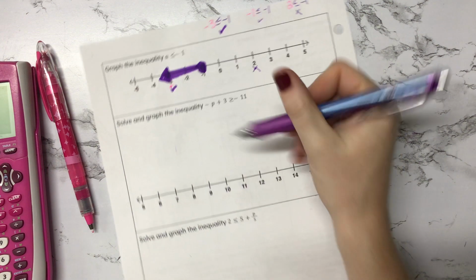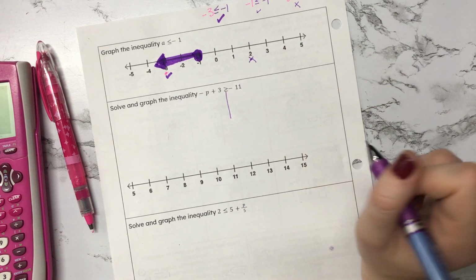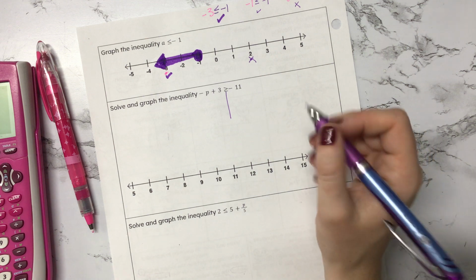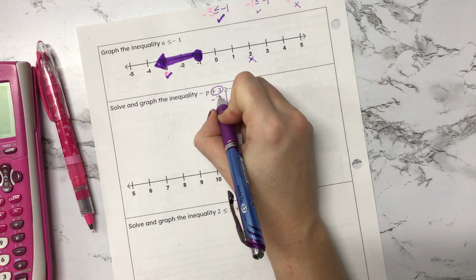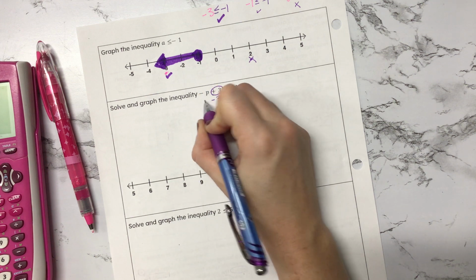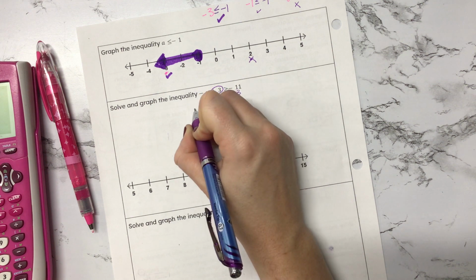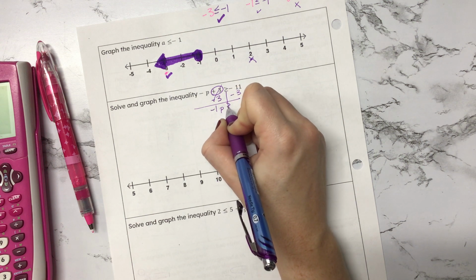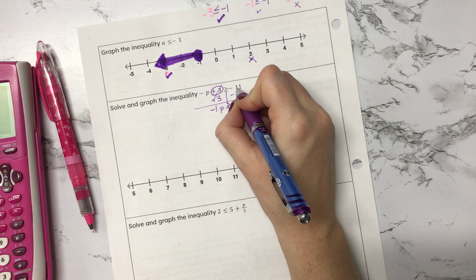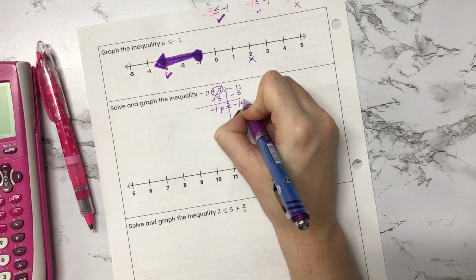All right, so we're going to solve this one, then graph it. Okay, I have to undo my constant first. The opposite of +3 is -3. What I do on the side of the variable, I do on the other side as well. I'm left with a -1p. It's greater than or equal. -11 minus 3 is -14.